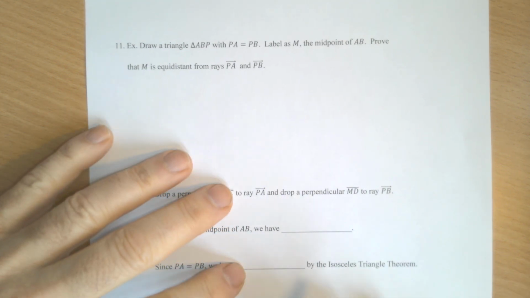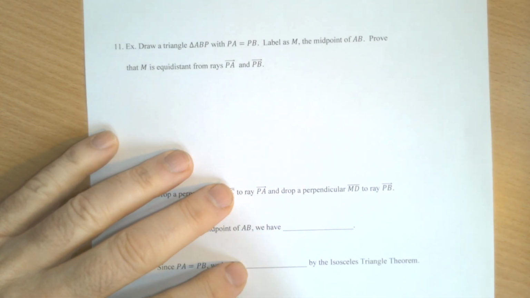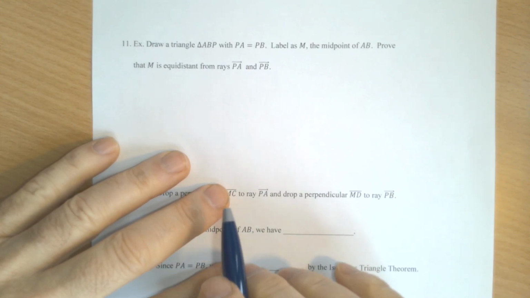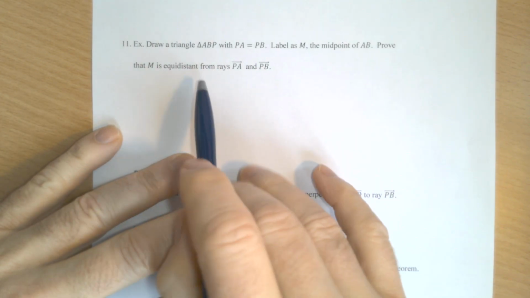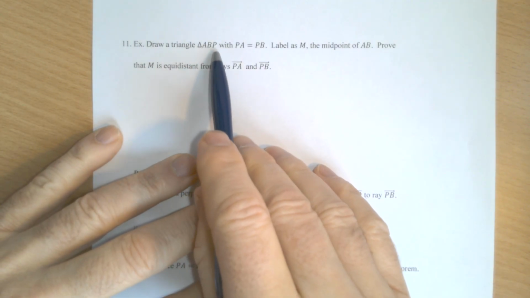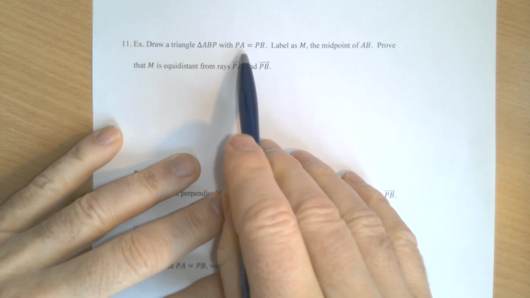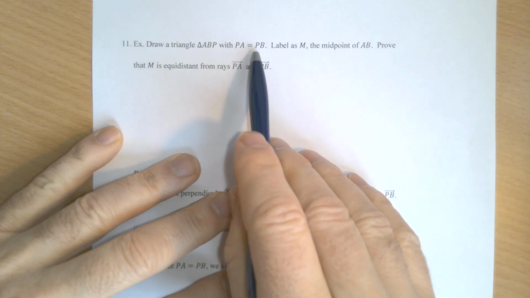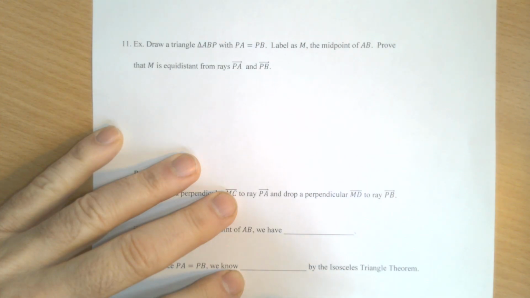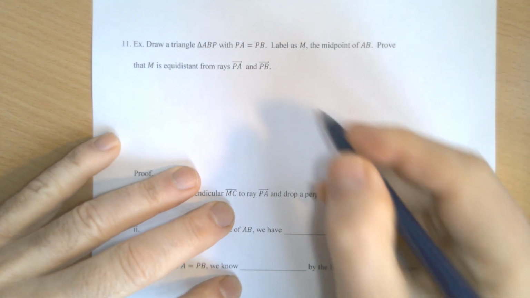We'll end this section in this video with just one pretty simple example. Draw a triangle ABP where PA is equal to PB. So you have two sides of the triangle that are equal, so it's going to be an isosceles triangle.